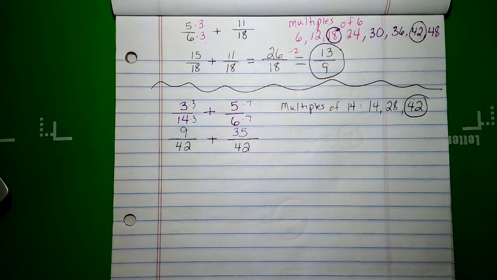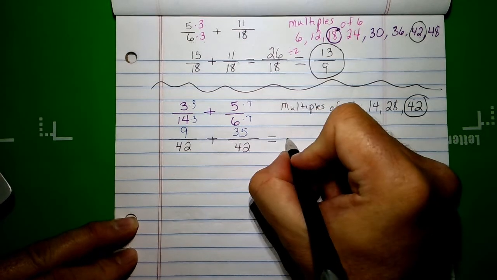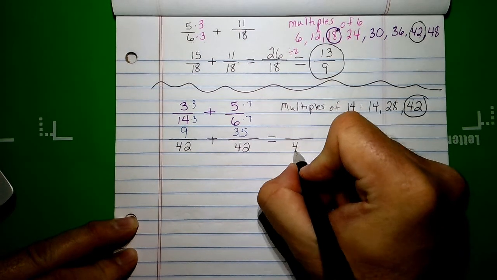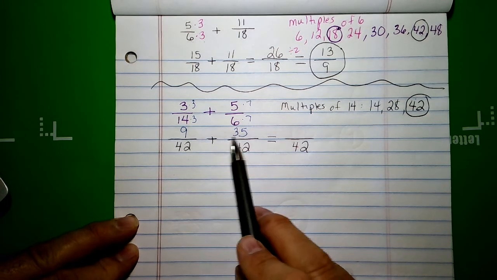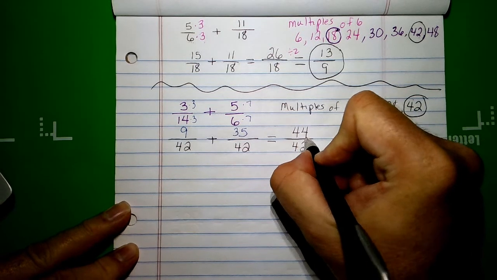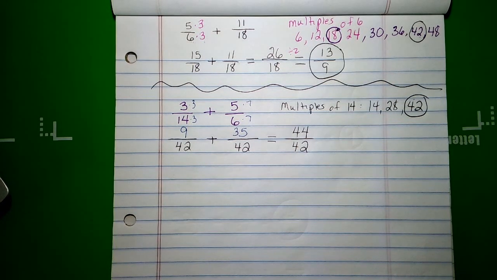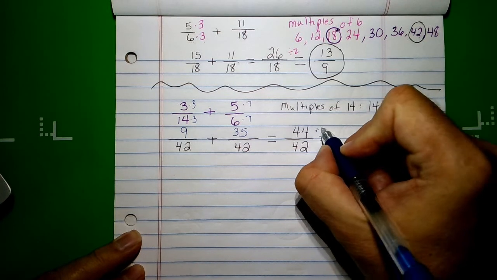Now that we have two fractions with the same denominator, we write that denominator down and then add. 9 plus 35 is 44. Well, we can reduce that by dividing each one of these numbers by what? 2 again?